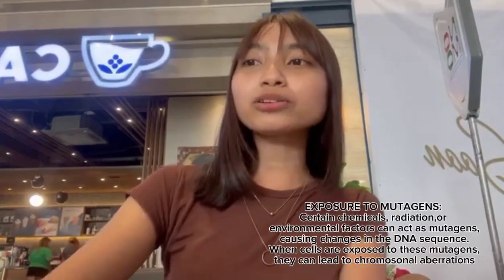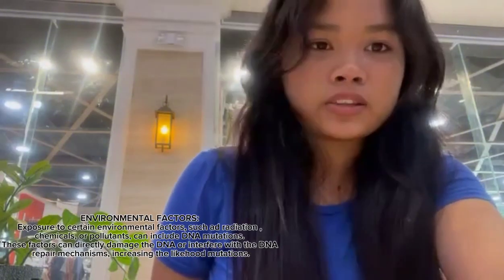Inherited chromosomal abnormalities and exposure to mutagens. This is the reason and causes of DNA mutation and why it is happening: replication errors and environmental factors.